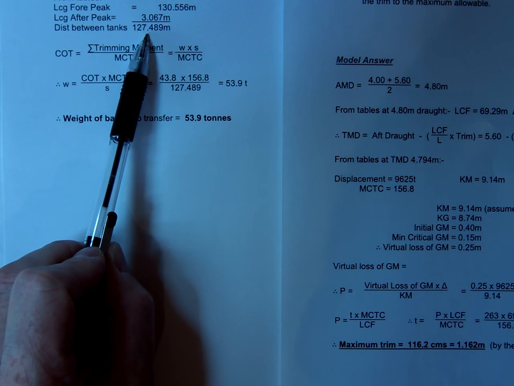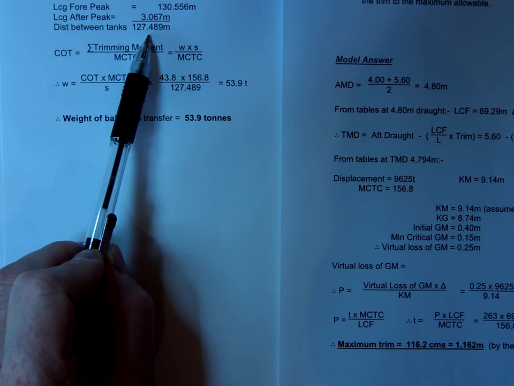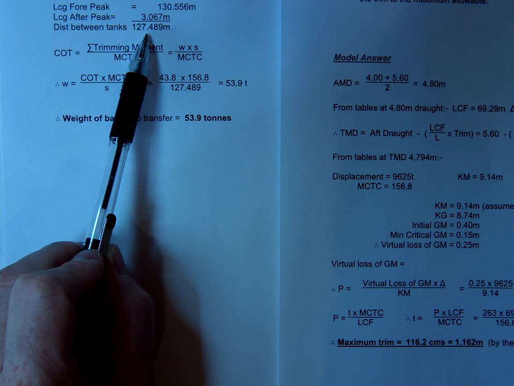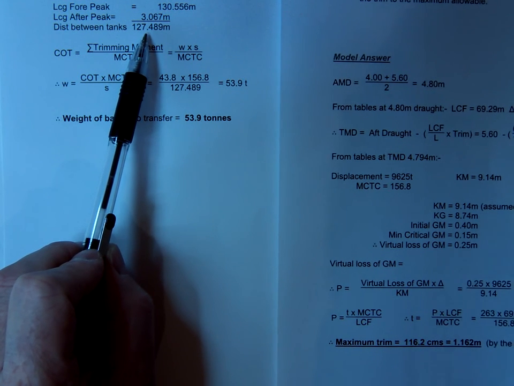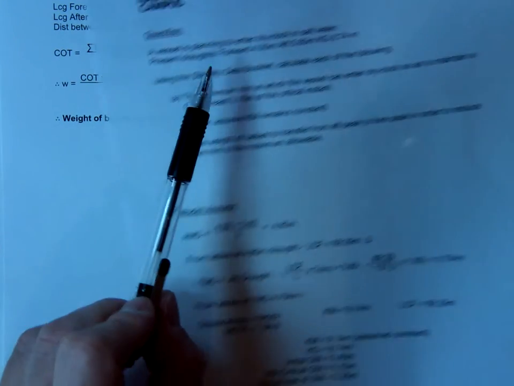We're looking for the weight transfer. We know our MCTC because, as we're transferring weight, the vessel's displacement isn't changing, therefore the MCTC that we calculated in the first part we can use in the second part. We also know the trim value because we know what our original trim is, which is between 4 and 5.6.